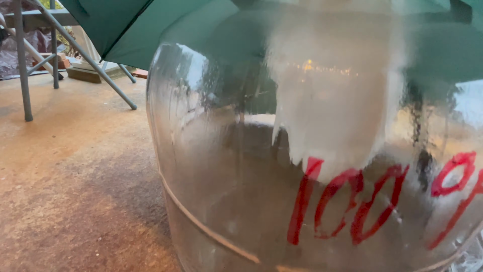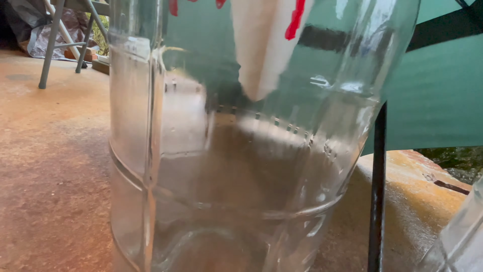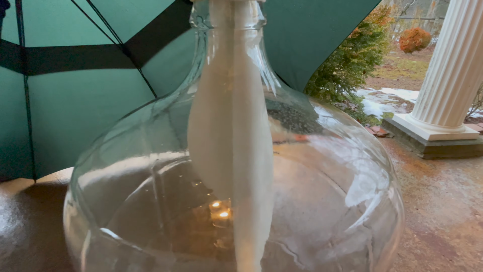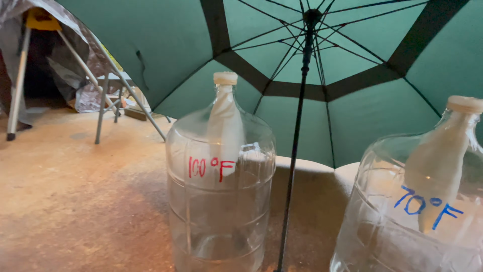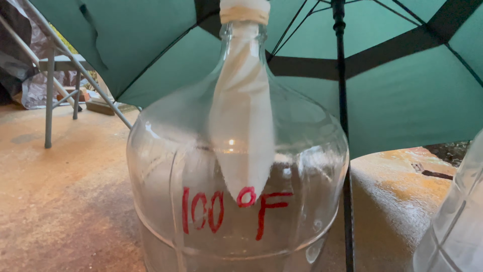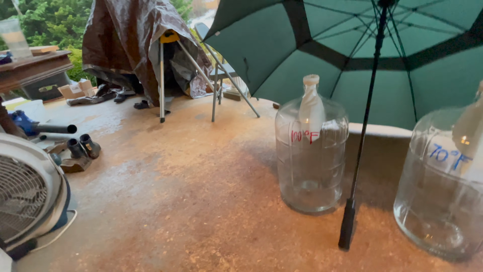A little hard to see, but there is a good bit of condensation appearing in this 100 degree F one. Virtually none over here in the 70 degree F one. So, balloon's filling up. That one's filling up too, but that one's filling up faster, which I would expect.